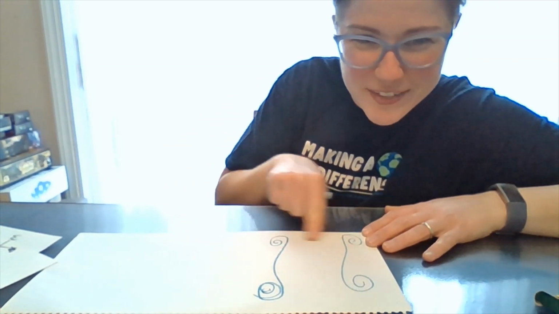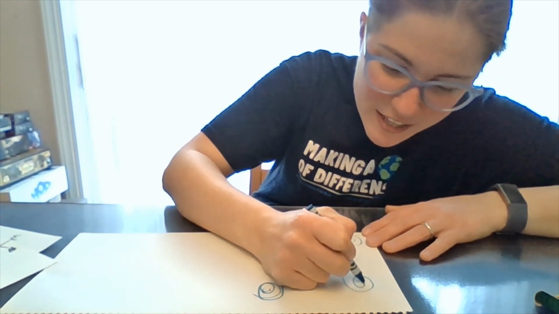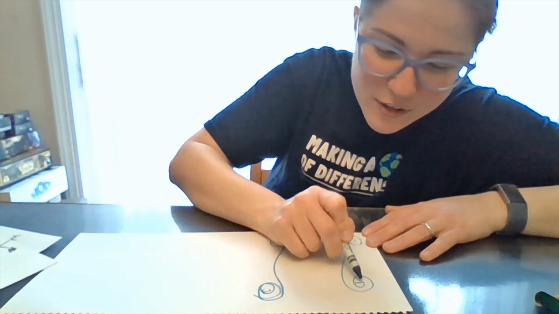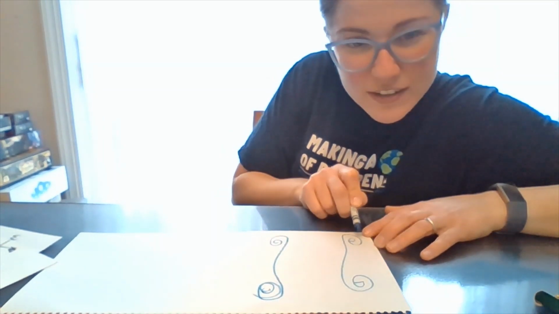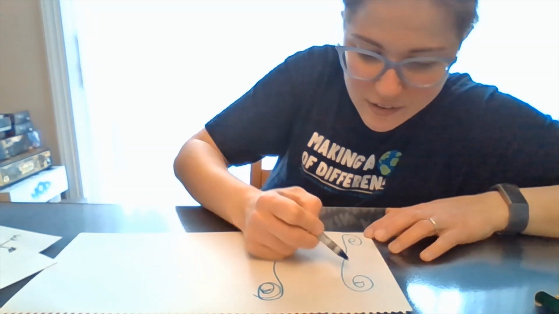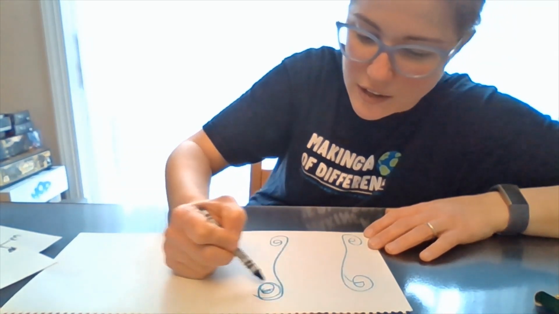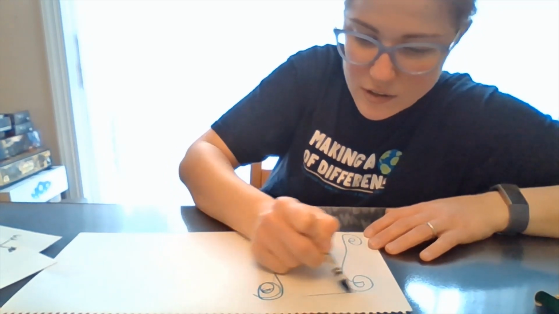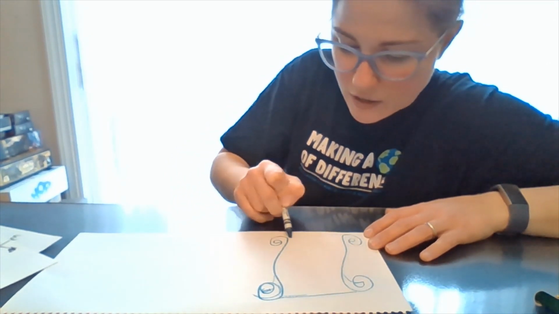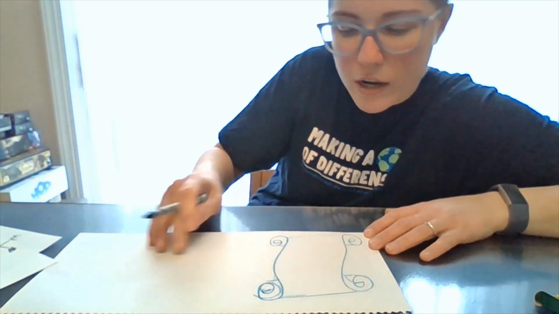Okay, so see how this one, it's like that. Don't do it like that up there. Do it like this one down here. And then you put a little line in to show that that's the back of the paper. And then a line kind of that way and that way to show that it's the bottom.